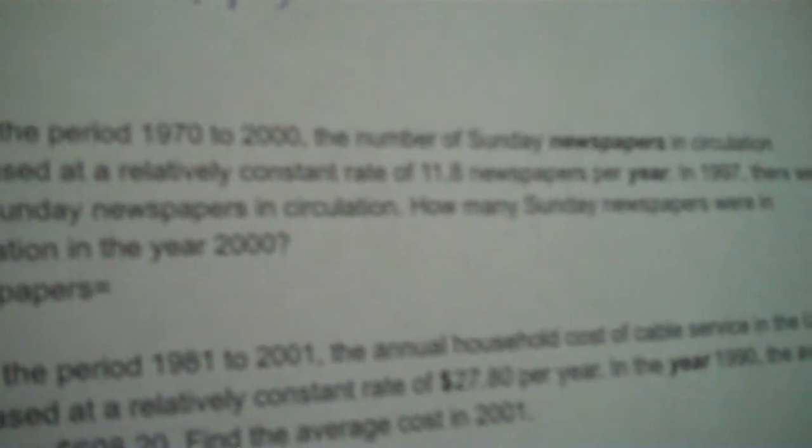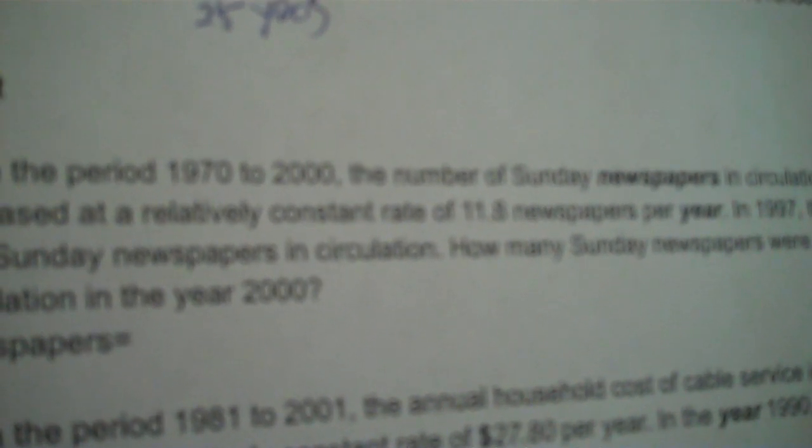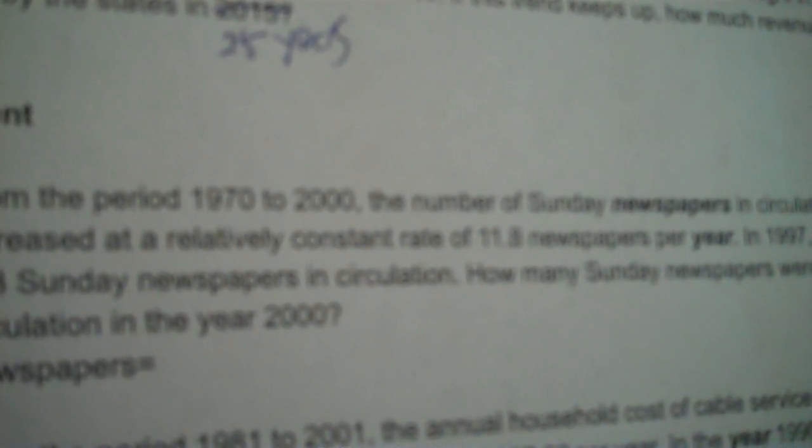Okay, now I will be doing number one. You just have one problem you have to get done for me. Okay. From the period 1970 to 2000, the number of Sunday newspapers in circulation increased at a relatively constant rate of 11.8 newspapers per year. In 1997, there was 903 Sunday newspapers in circulation. How many Sunday newspapers were in circulation in the year 2000?